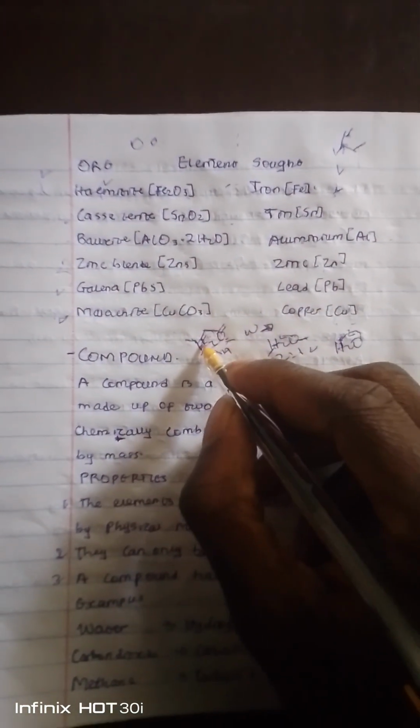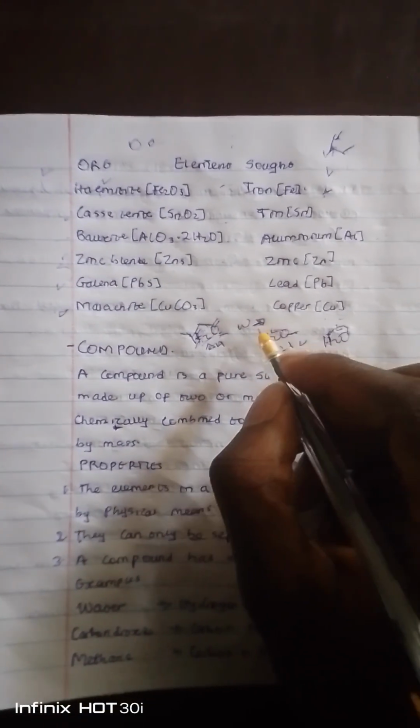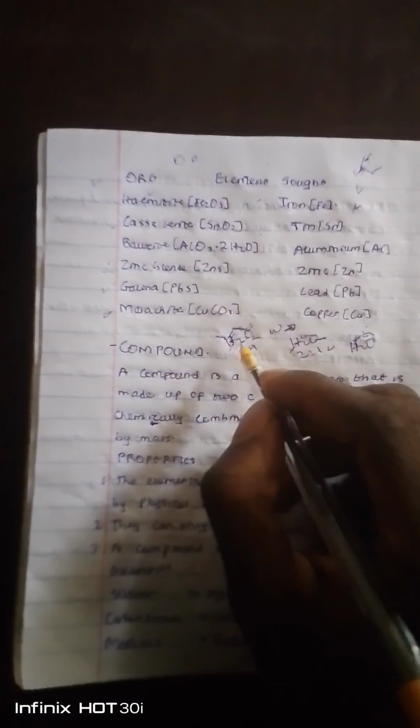I wrote an example here: H2O, water. Hydrogen and oxygen are chemically combined. Do you get it? And I say it has a fixed ratio. It means water in Nigeria is H2O. If you take that same water to anywhere in the world, it's still H2O. That is what we mean when we say it has a fixed ratio.